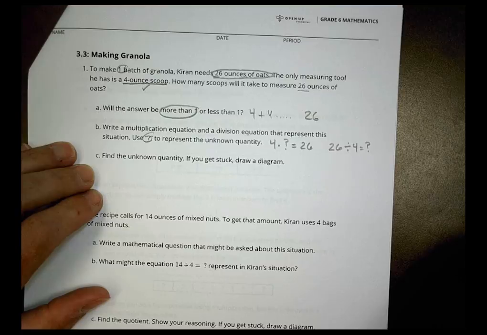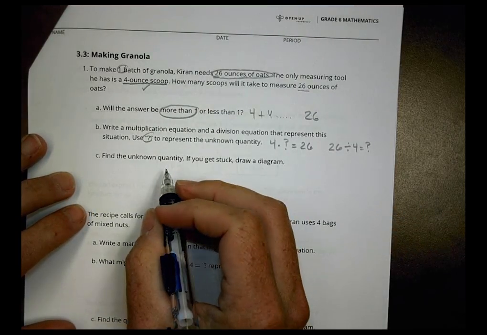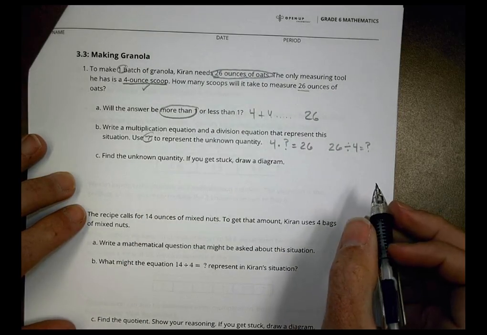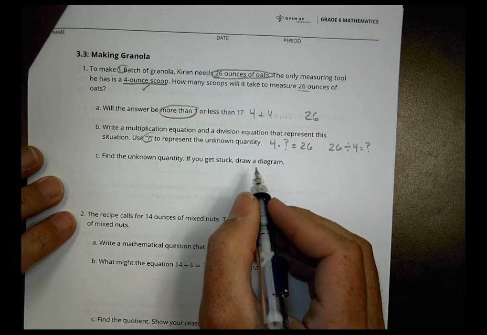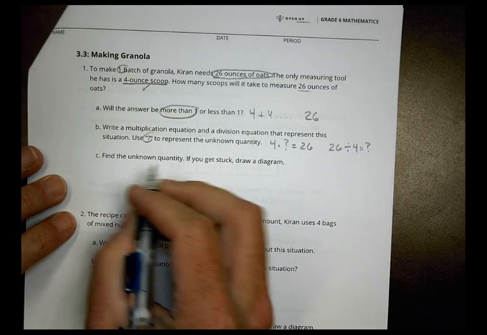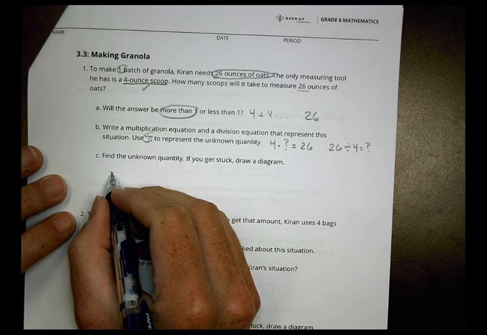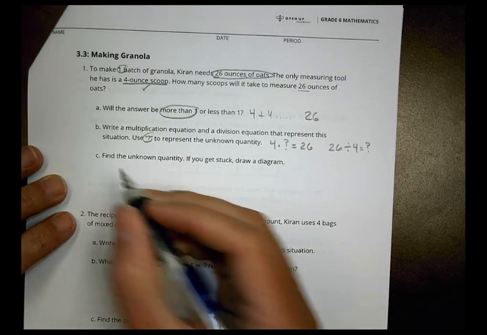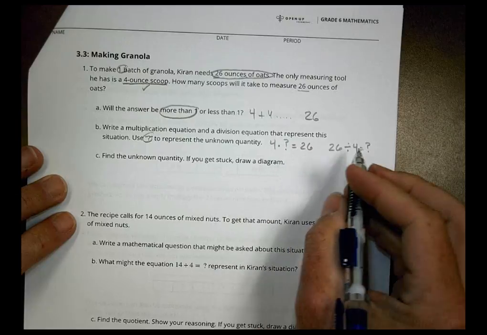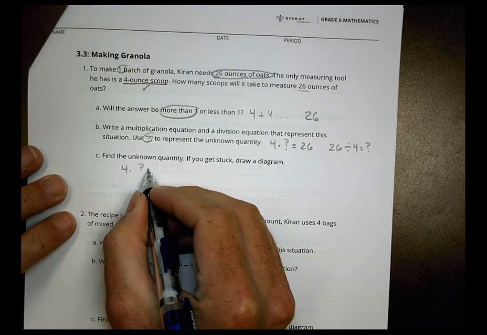Okay, so in this case here, if we want to draw a picture there, we could do that, or we could figure this out here. So in our case, we can do 26 divided by 4, and think of it like, 4 times what number gets 26? Let's think about it this way. 4 times what number gets you 26?